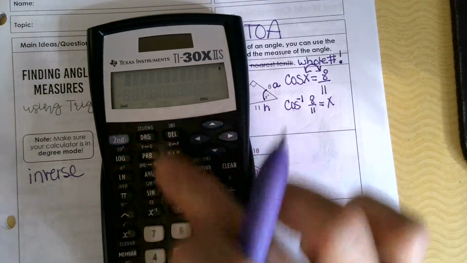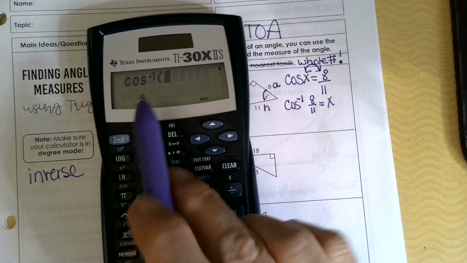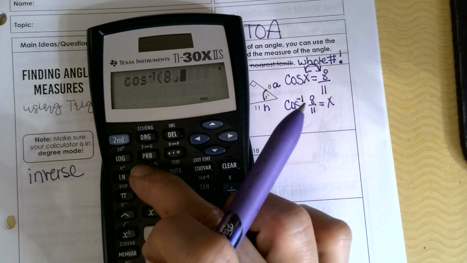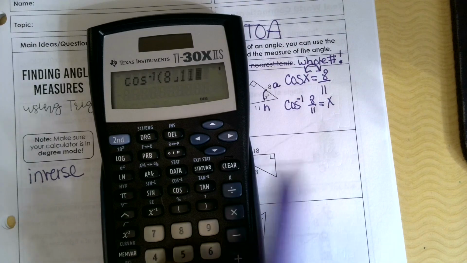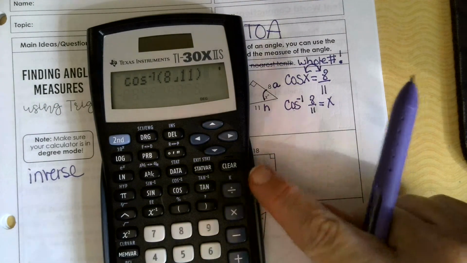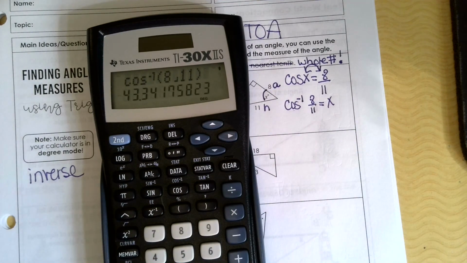So we're going to go second cosine, and this calculator also puts it on the screen. And this time I'm going to use my ABC key, or you can use the divided by key. And that gives us 43.3.